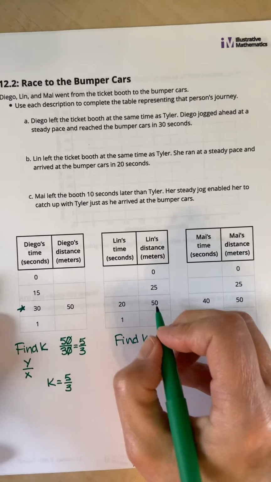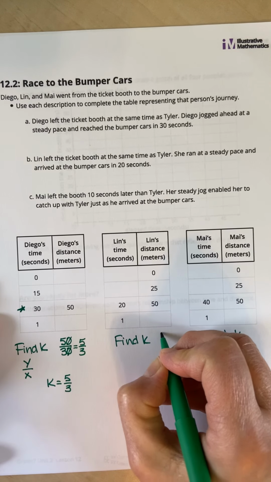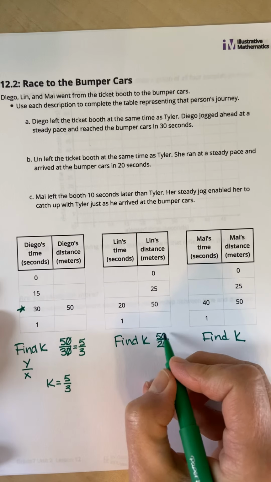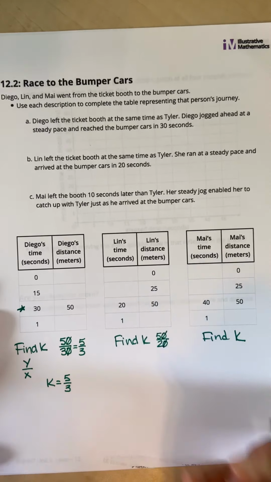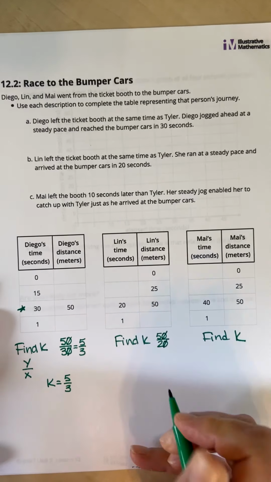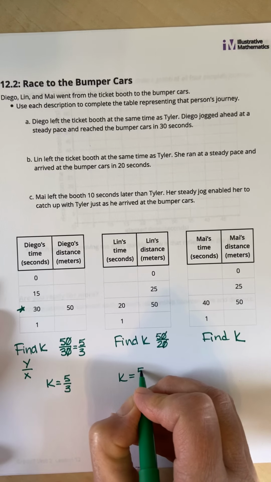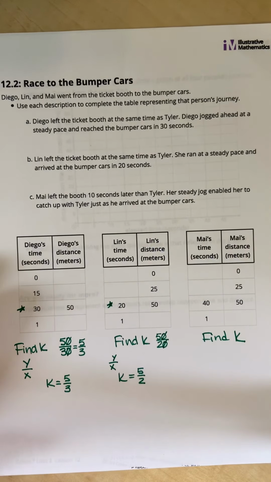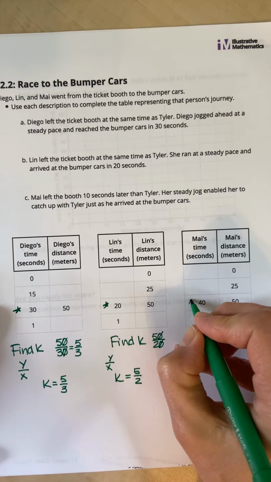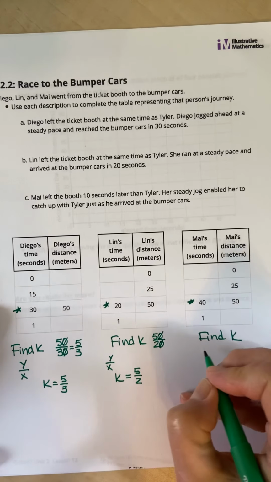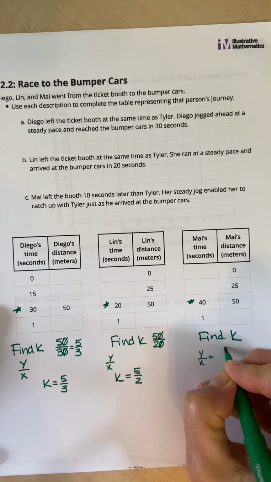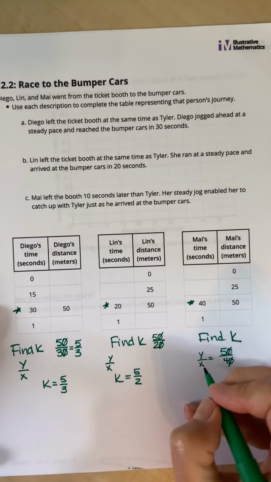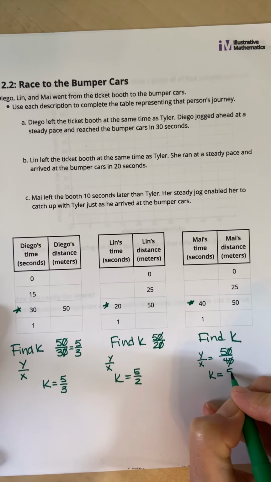If I look at Lynn, same thing. I'm going to do y over x, 50 over 20. And I would just reduce that, divide it by 10. I'm still going to leave it as an improper fraction, but I'm going to put it in lowest terms. So on this one, k is equal to 5/2. Remember, it's always y over x. And that was the only y and x I know right now. For Mai, same thing. I'm going to do y over x, which is 50/40. Again, I'm going to reduce that, so my k is equal to 5/4.